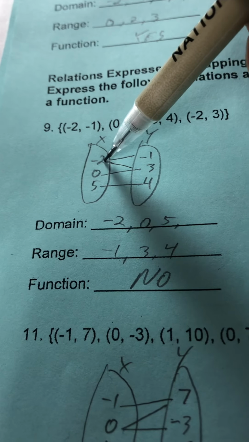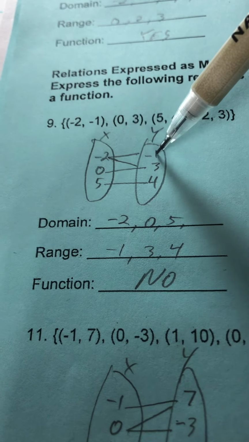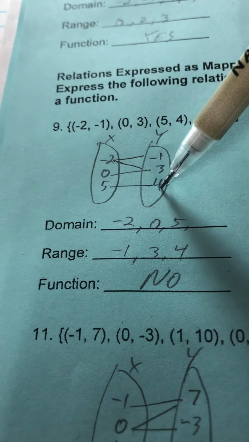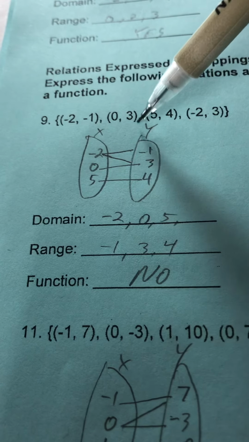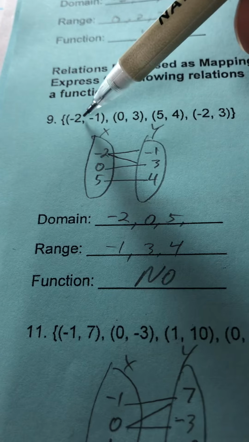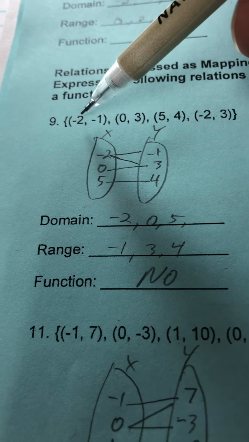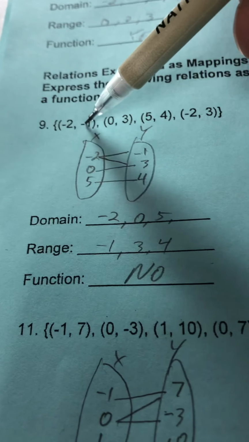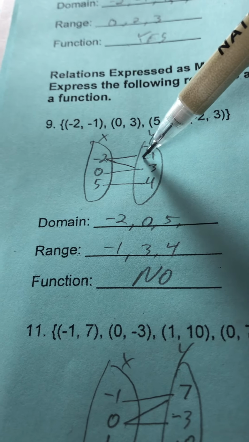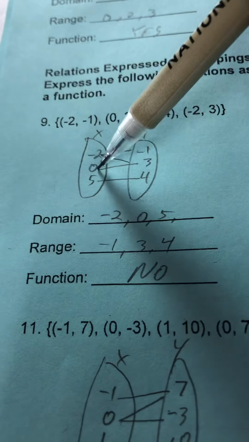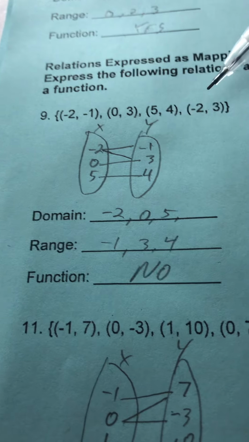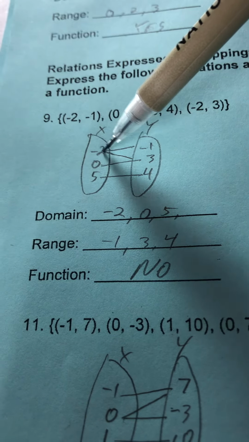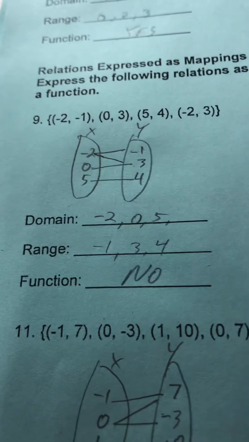But, so I go, and then I list my Y values, -1, 3, and 4. Then I just match them up as they're matched up here in the relation in the coordinates. So -2 goes with -1, 0 goes with 3, 5 goes with 4, and then -2 goes with 3 also. Okay.